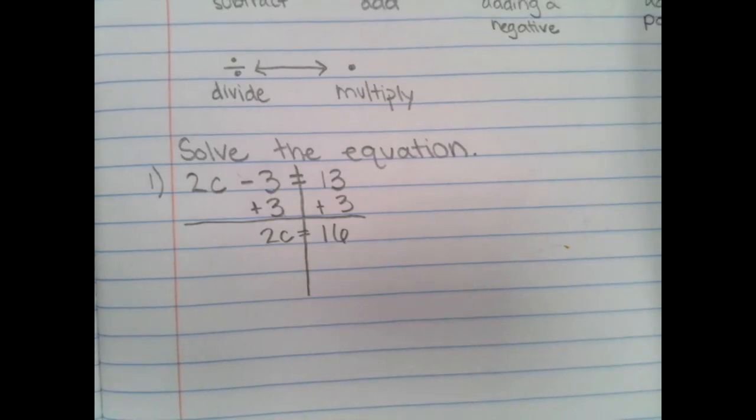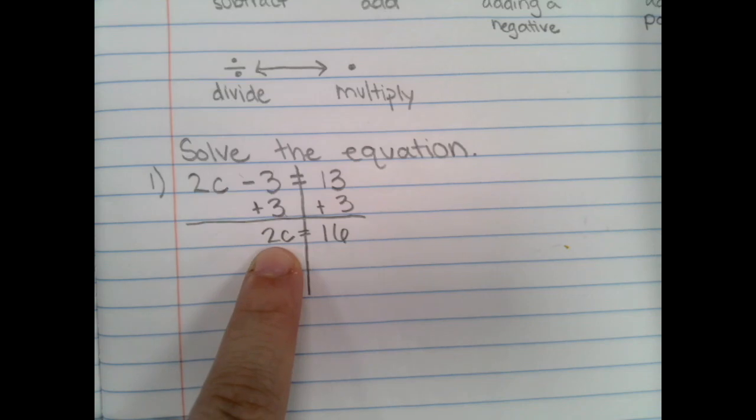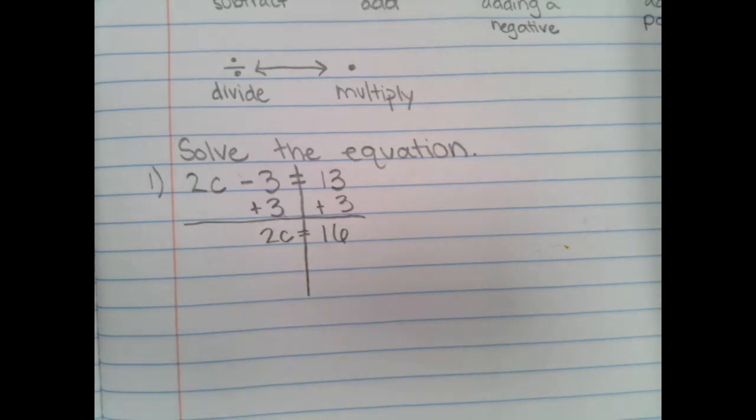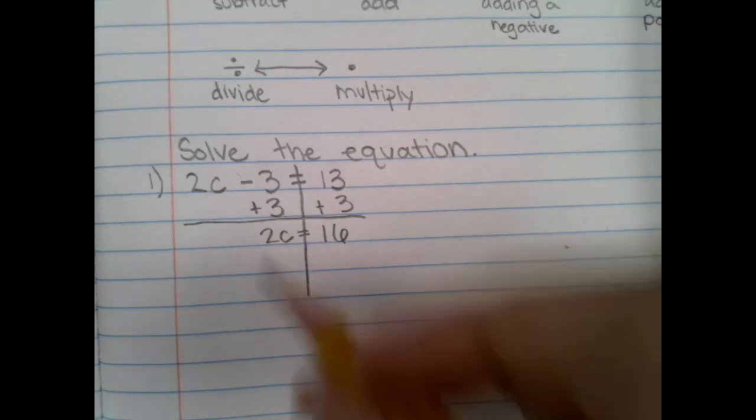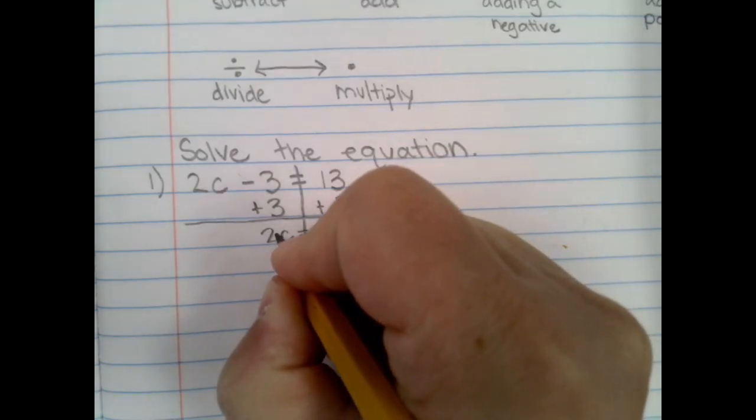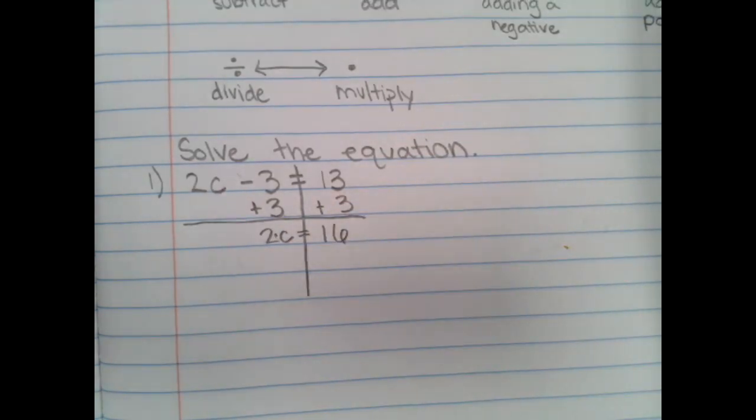Okay, so now to get c by itself, that's our whole goal, is to get a c equals statement. I need to undo this 2. When the 2 and the c are touching like that, they're really close. They're so close, there's nothing between them. What does that mean? Multiply. So if you need to sneak in a little time sign, you can, if that helps you remember.